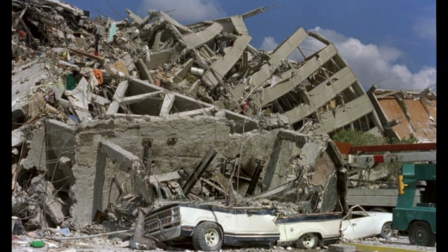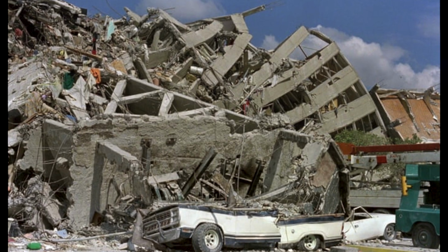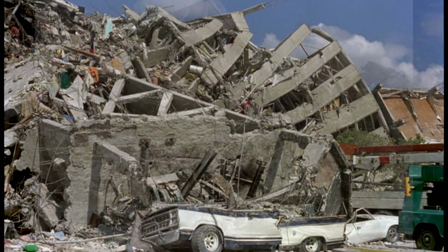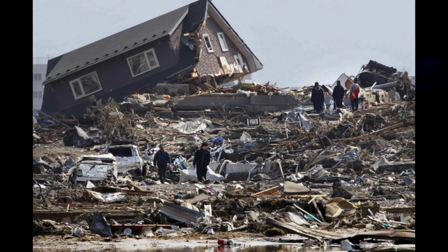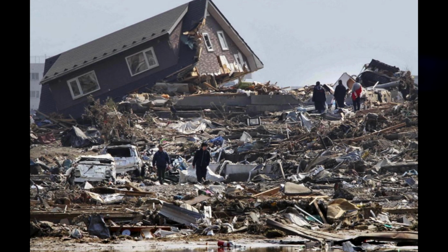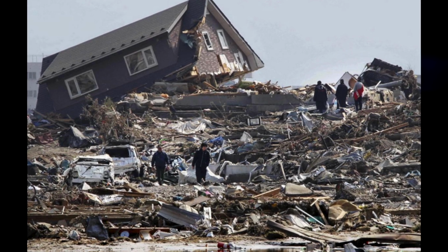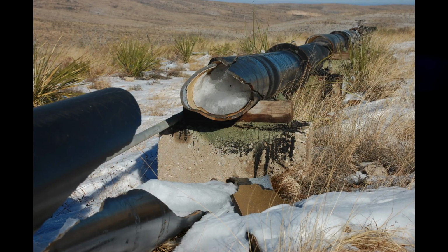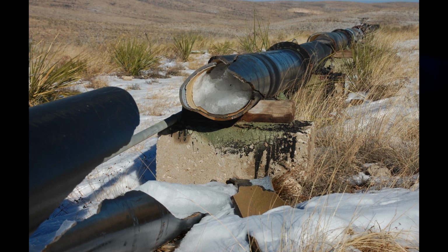Earthquakes cause great damage to buildings, roads, railways, dams, bridges, etc. The disastrous earthquake of Mexico City in 1985 caused total collapse of about 400 buildings and damage to 6,000 buildings. Moreover, the water supply system was severely damaged.